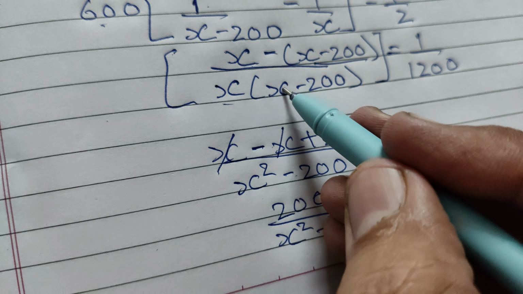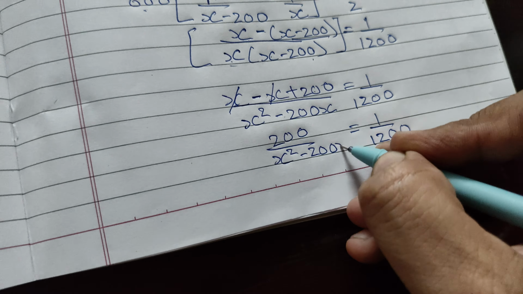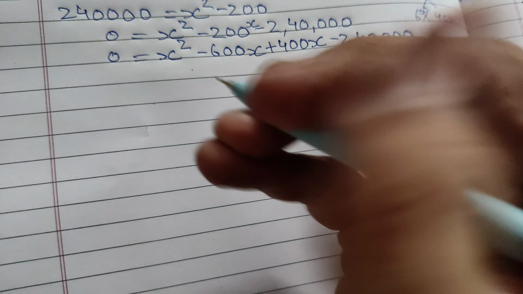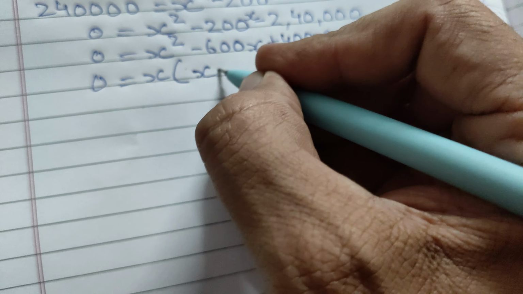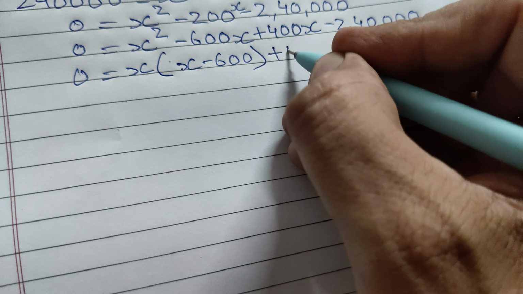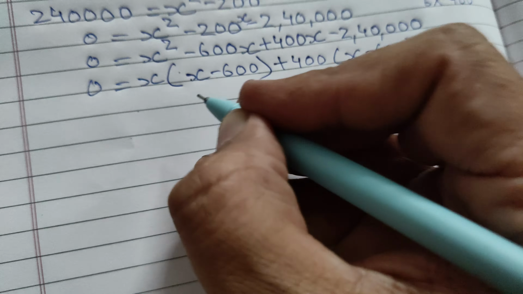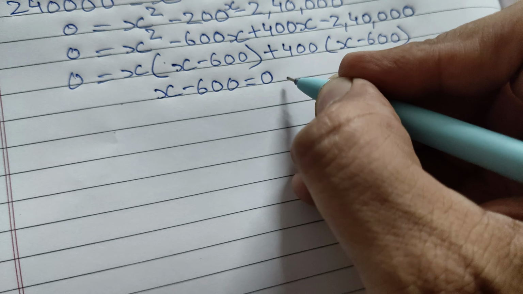So x into x is x square and x into 200 will be 200x. Right? So 600 and 400 are our factors. Let's take common. x common. What remains with me? x minus 600. Take 400 common here. x minus 600. So x minus 600 and x plus 400 are your factors.